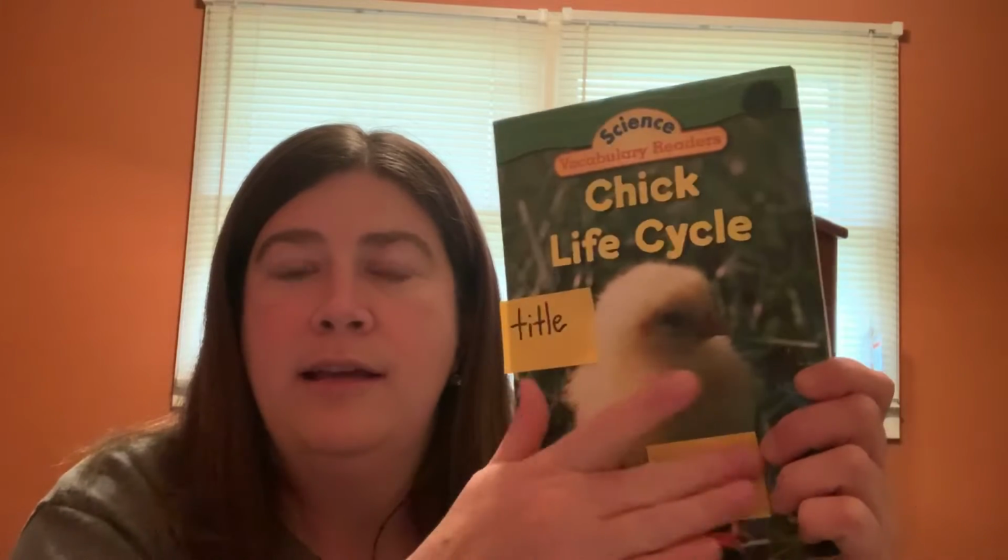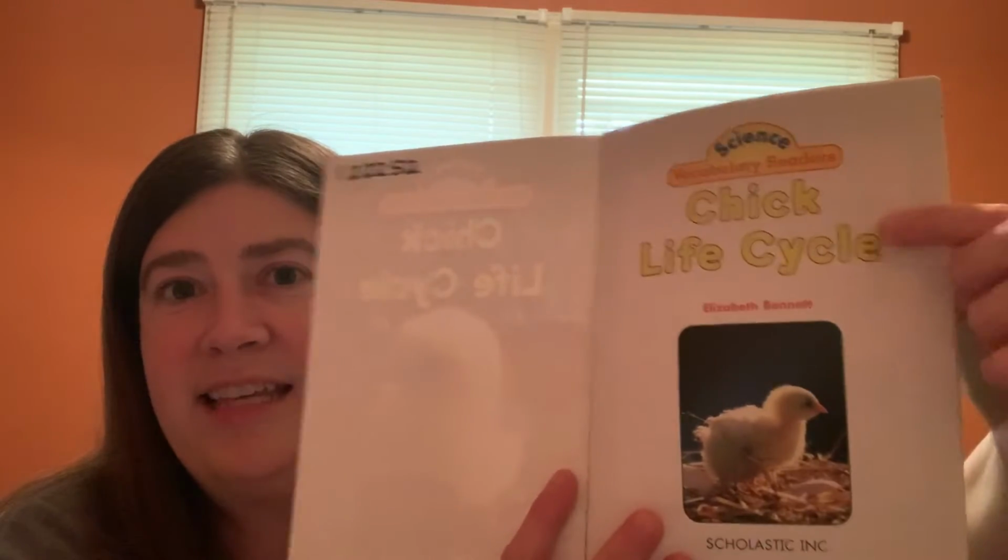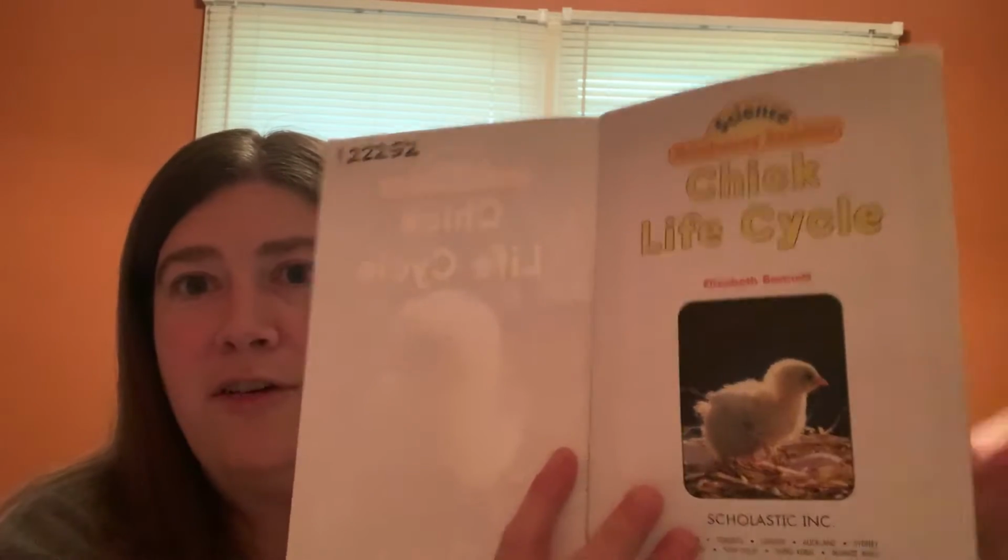Also on the cover, as well as throughout the book, we are going to see many photographs. Now remember, photographs are real pictures. When we read nonfiction, we may see drawings, illustrations, but a lot of times we see real pictures, real photographs that tell us we're reading real information. So The Chick Life Cycle by Elizabeth Bennet. And there we see on the title page the title and another photograph.